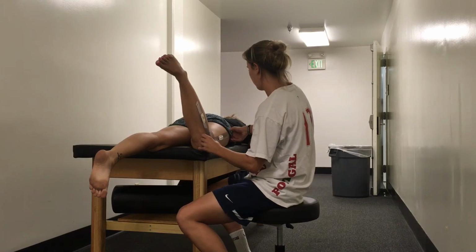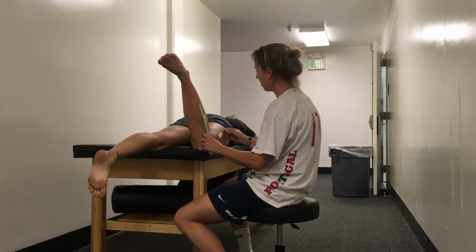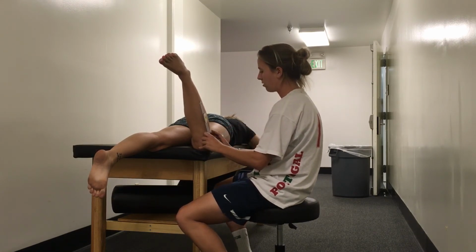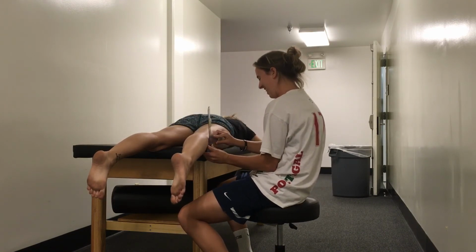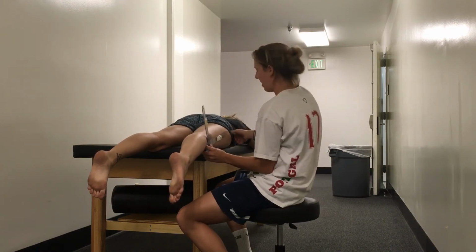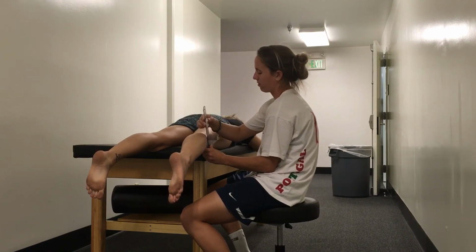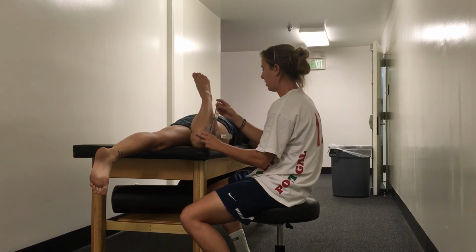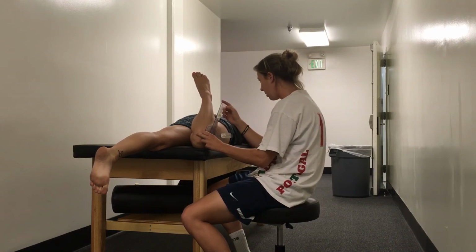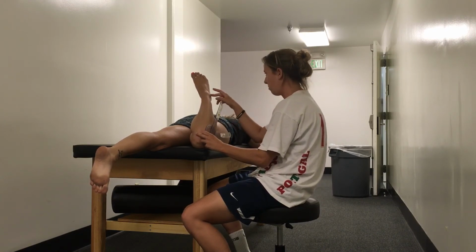So find that and line up the stationary arm with it. So then now have them relax. And then you're going to have them flex as far as they can go, lining up the moving arm with the lateral malleolus.